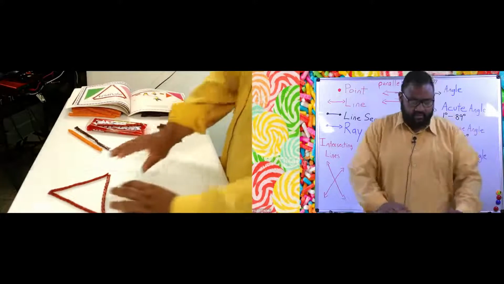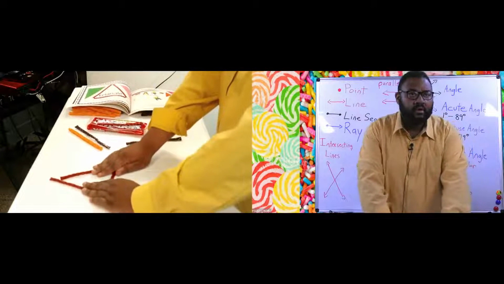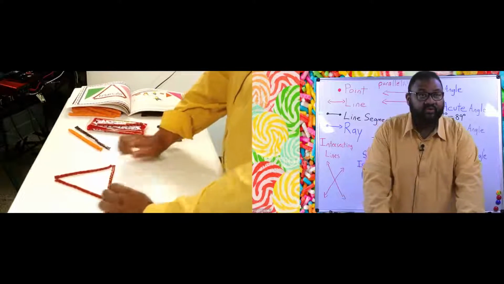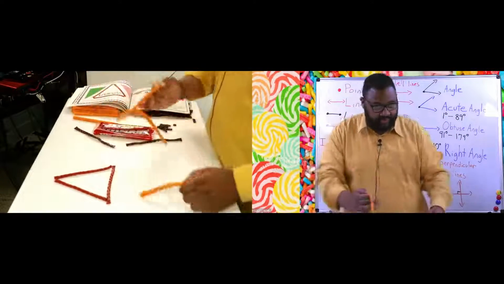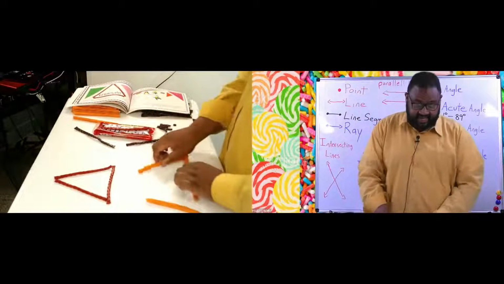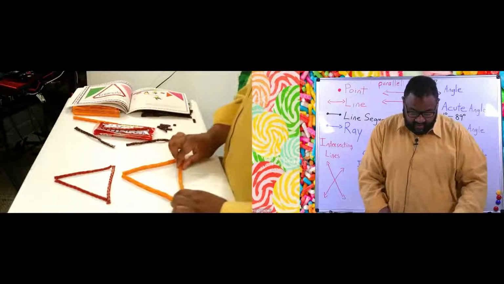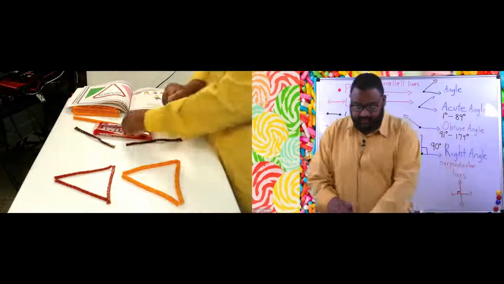All right. This is my red equilateral triangle there. I'm going to make an equilateral orange. And when it's equilateral, all we mean is all sides are the same.